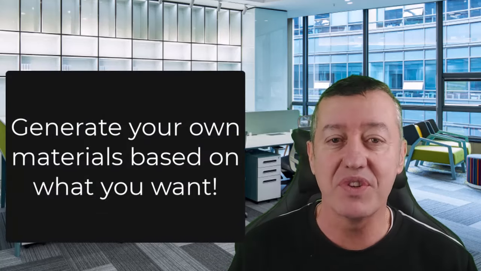It gives you loads of freedom because you can just paste in any text, choose from a huge range of voices, and the audio will be generated.